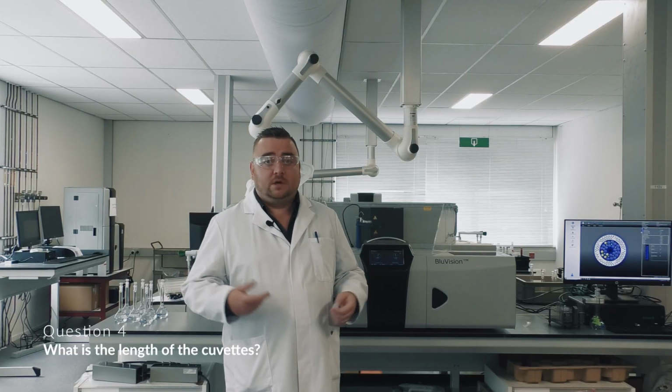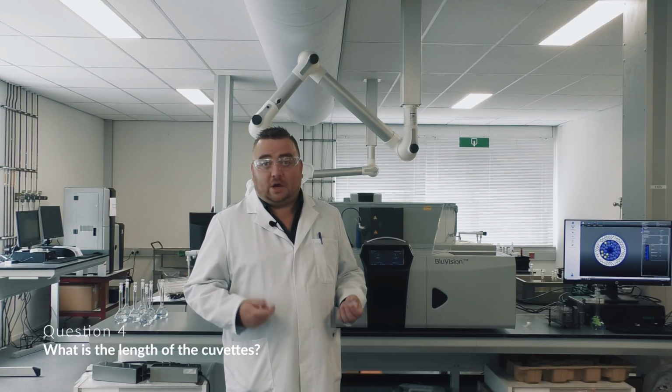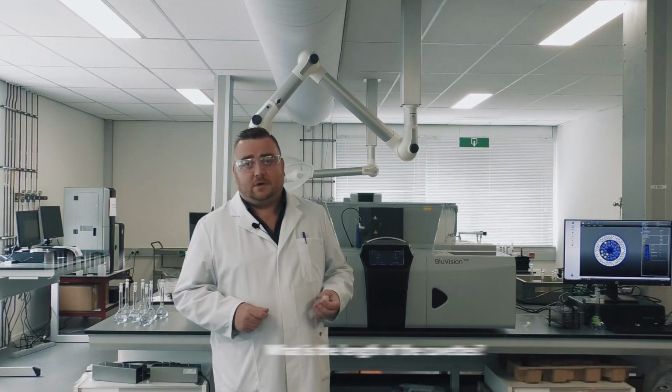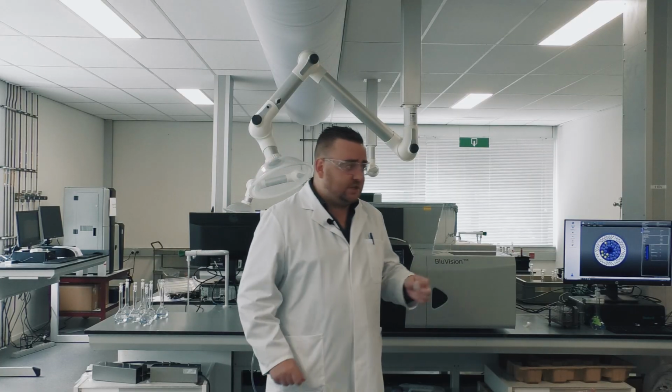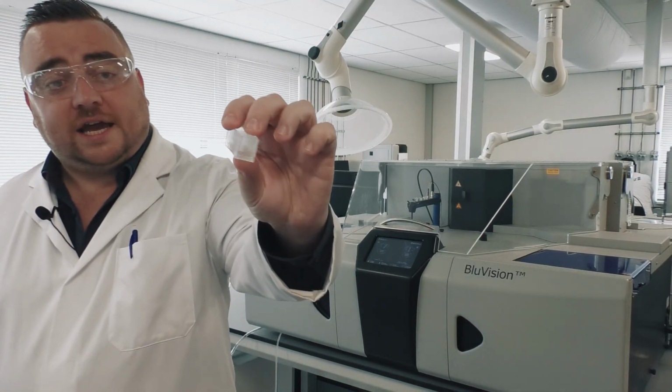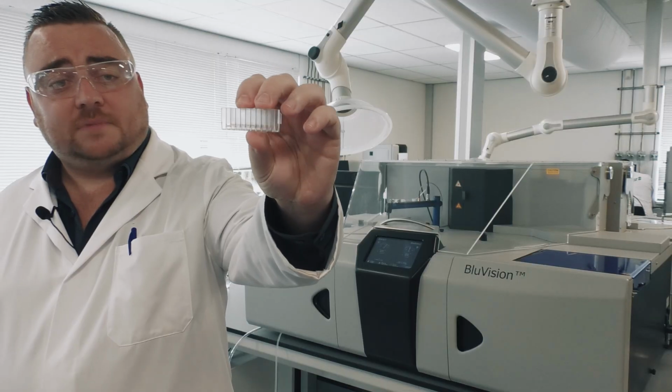So that brings us to question 4. What is the length of the cuvettes we use? So when we say length, we're talking about the optical path length of the cuvettes. And actually, as you can see here, we use a 15 millimeter cuvette.